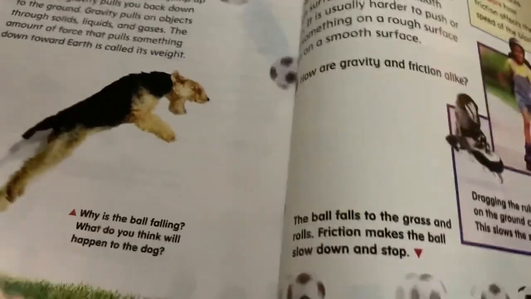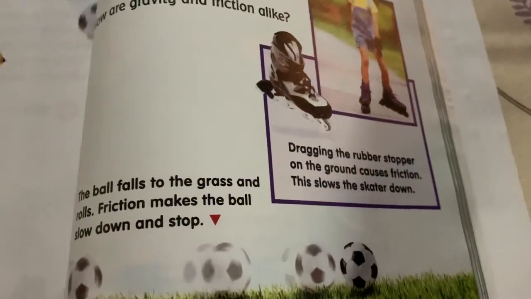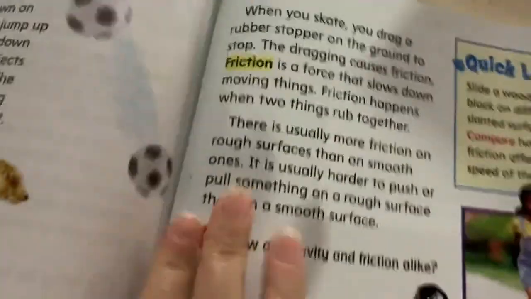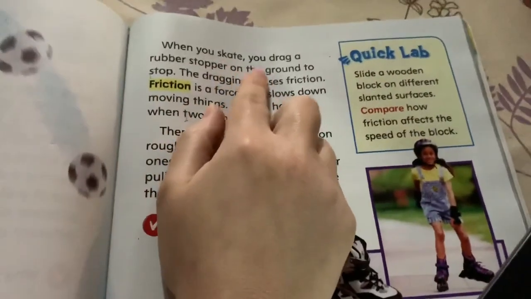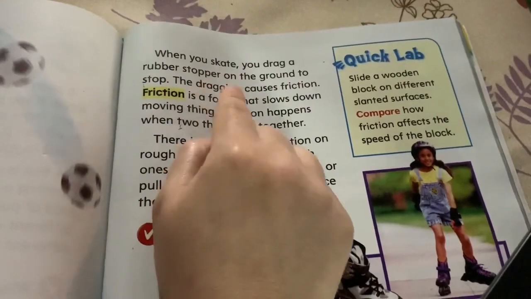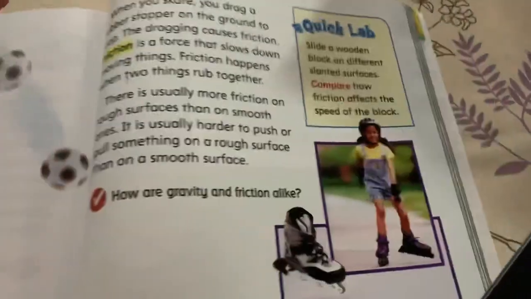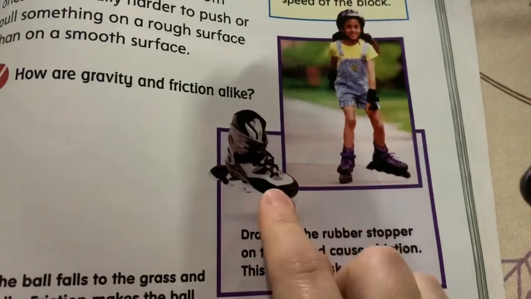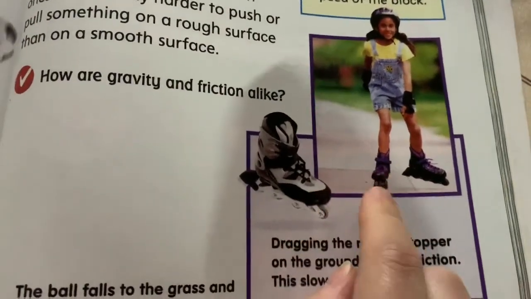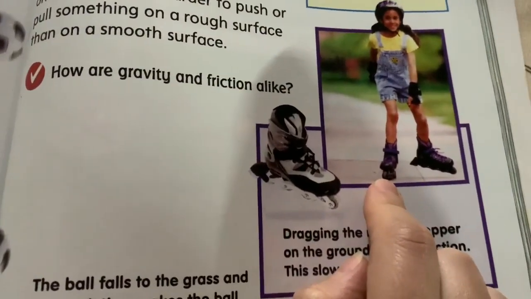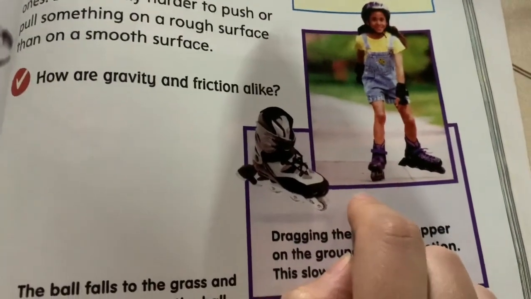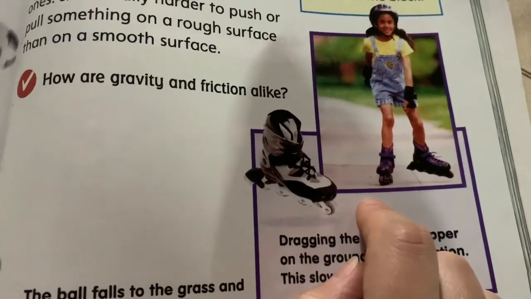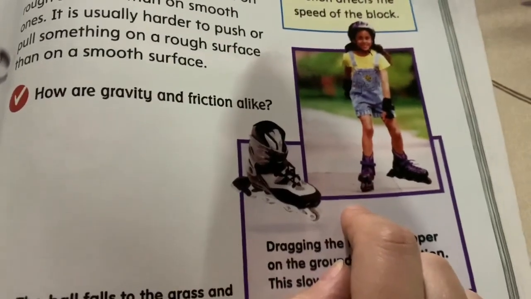Now let's go to page 371. When you skate, you drag a rubber stopper on the ground to stop. See, the girl here is skating. This is a roller skates. And what if the girl wants to stop? She needs something to stop because she might be hitting a wall or anything.